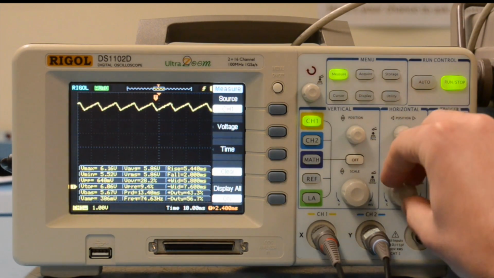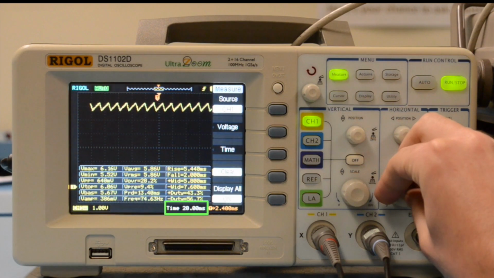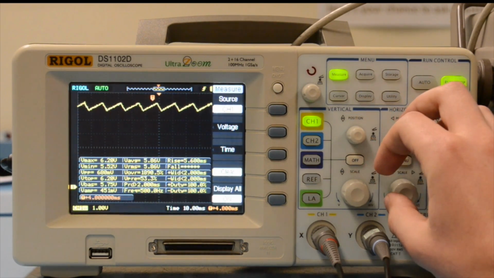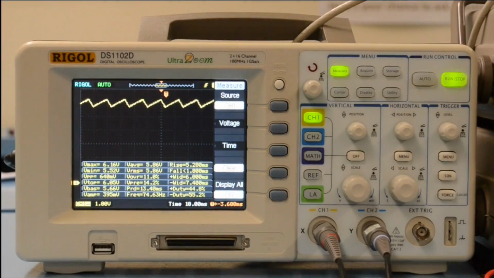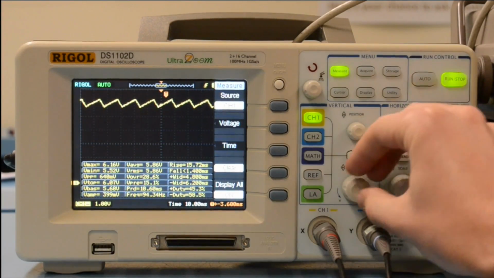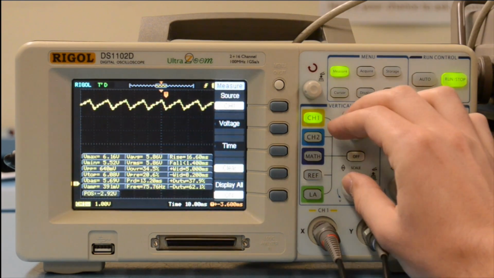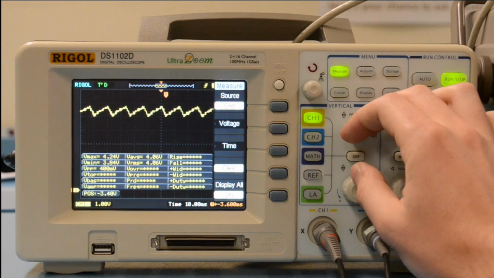The horizontal scale knob controls how much time each little block on the screen takes up. The horizontal position knob can be used to shift the waveform back and forth. The vertical scale knob is used to control how many volts each block represents, and the vertical position knob is used to shift the waveform up and down.